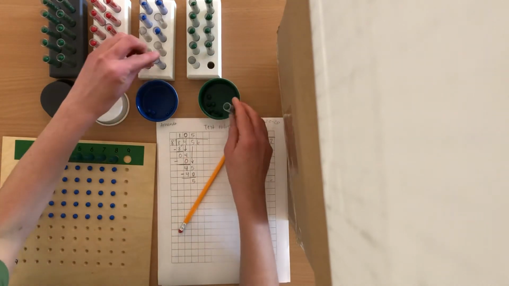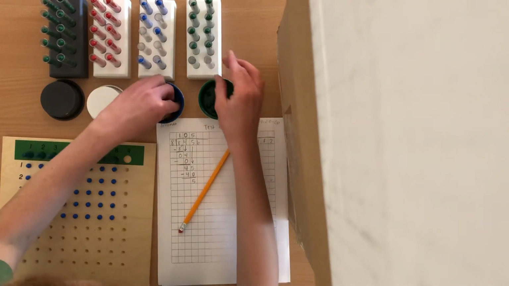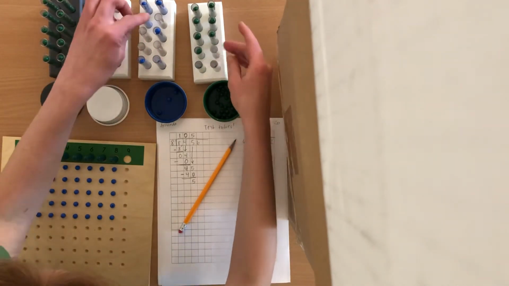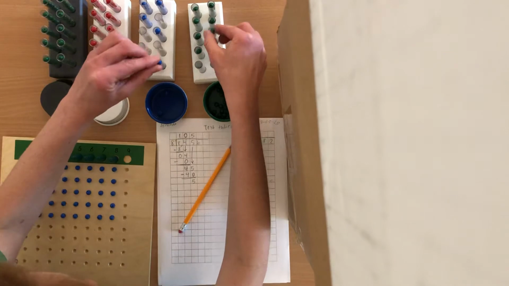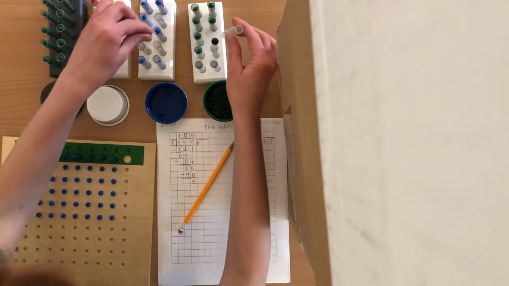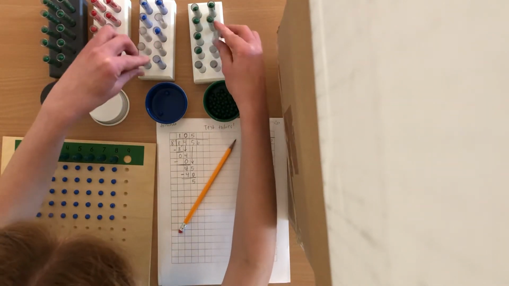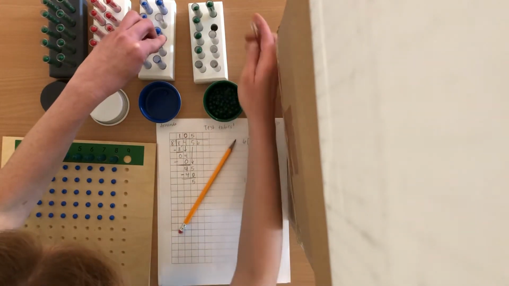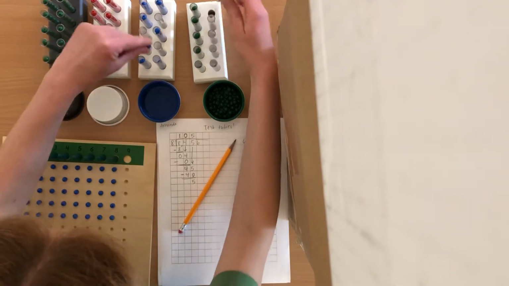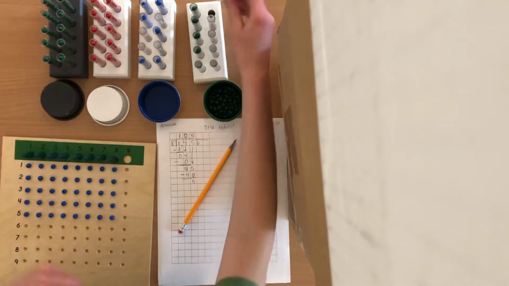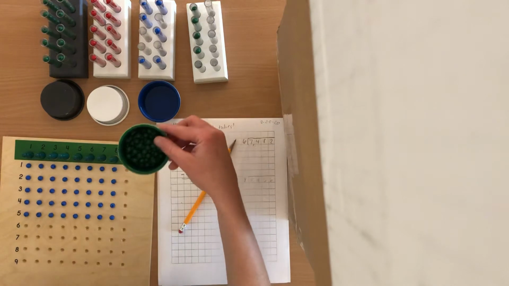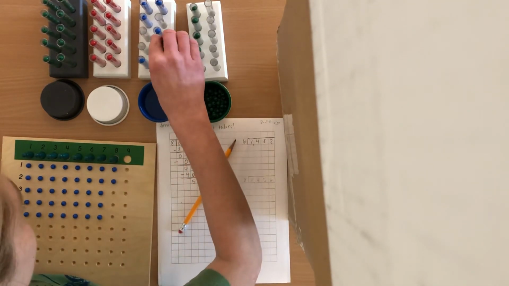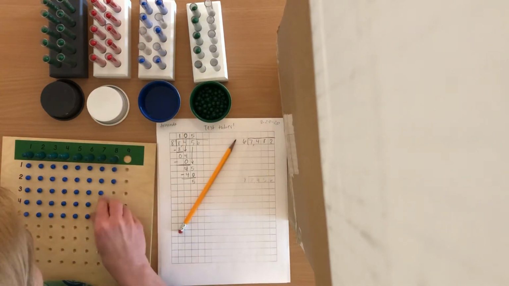So I'm going to do 1 exchange, 2 exchanges, 3 exchanges, 4 exchanges, and 5 exchanges. Wow! 56 beads, ladies and gentlemen. All right, and I'm gonna clear my board so I can do my units now.